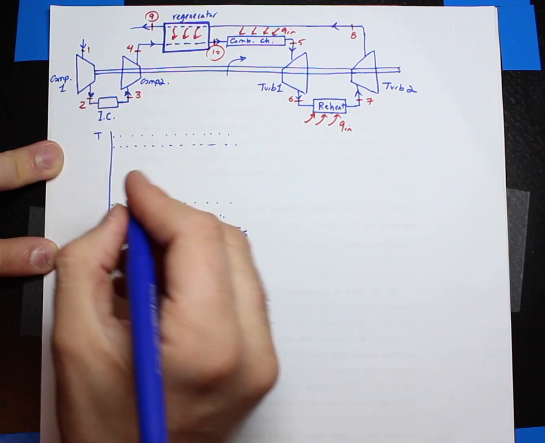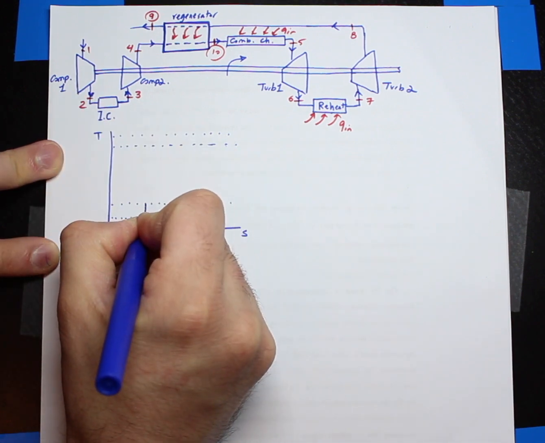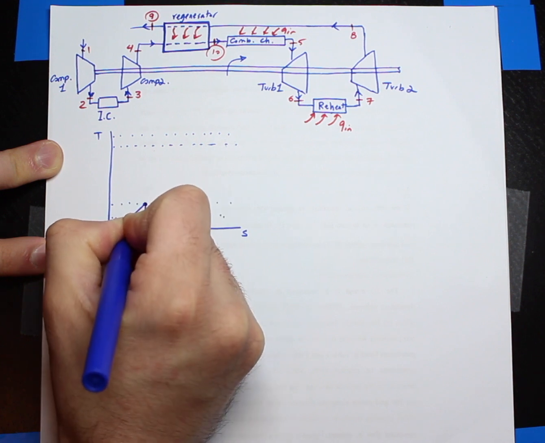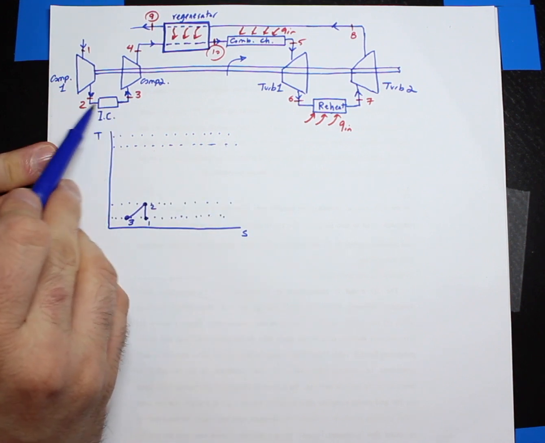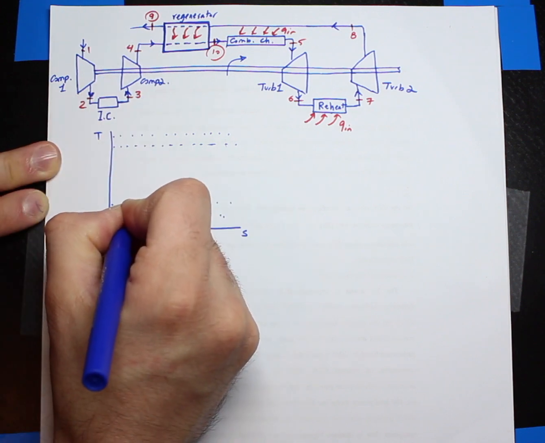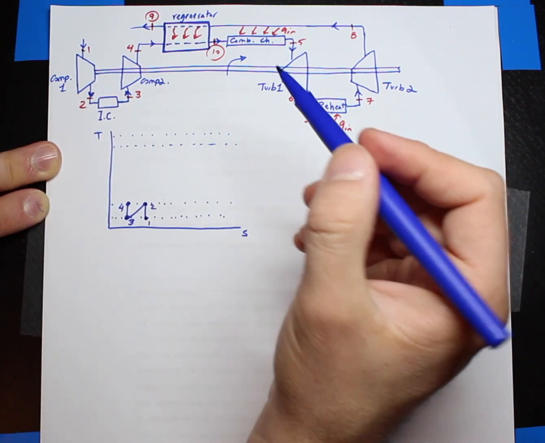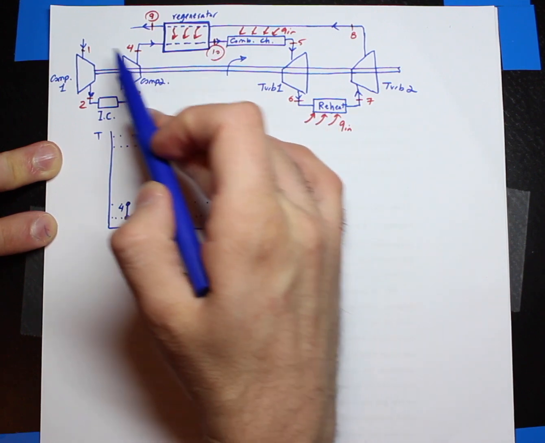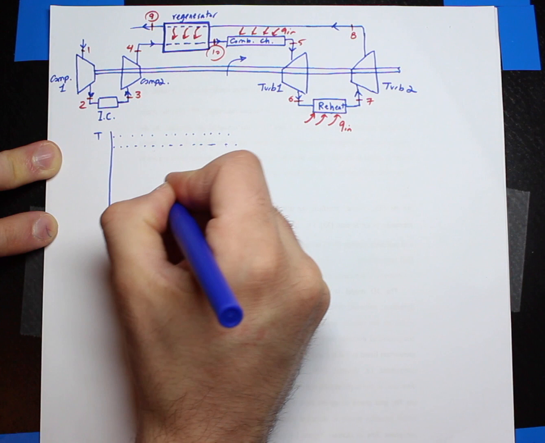Okay, so from 1 to 2, I still have increase in temperature. From 2 to 3, we are decreasing the temperature within the intercooler. From 3 to 4, the temperature increases. And then let me skip point 10. Let me just do the regular TS diagram that I had before.